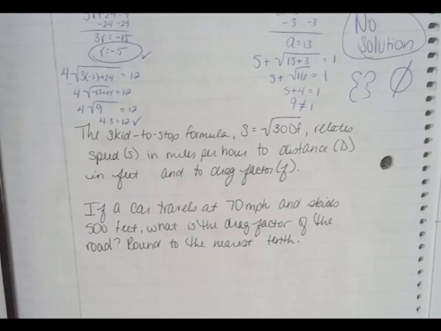Anyways, so we take the information given. You are not going to be expected to memorize this formula. This is going to be given. This is just a specific problem. There's one similar to it on your homework. Again, this is not something you're going to have to memorize. Some of you may apply it in your real world life, but it's not something we have to know. So we plug in the information we have. If a car travels 70 miles per hour and skids 500 feet, what is the drag factor of the road? And we're going to round to the nearest tenth.